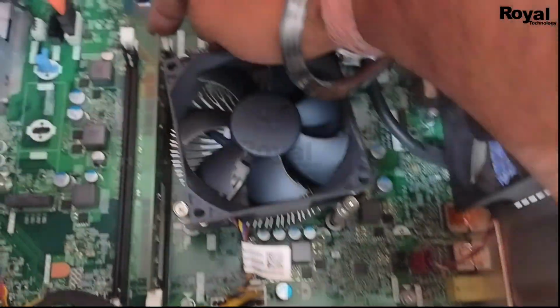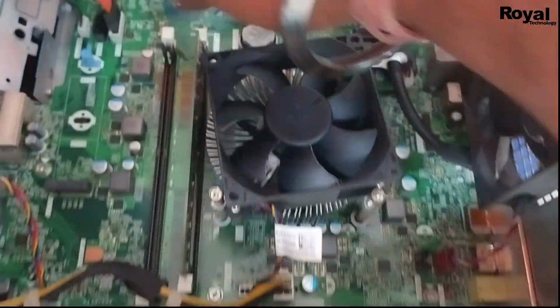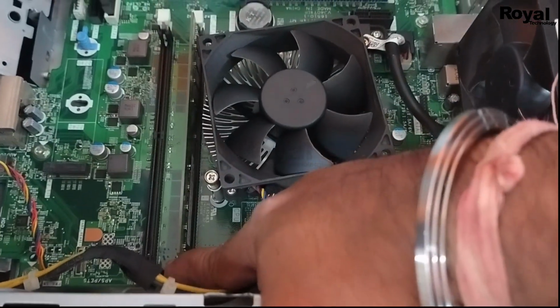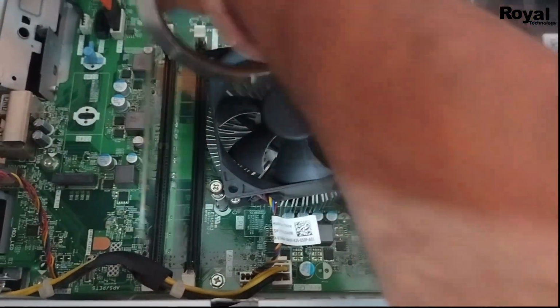In this video, we will show you how to fix this kind of beep issue from your laptop and desktop. So, how will we fix it? Let's follow the steps.